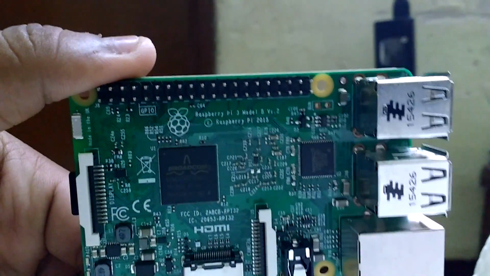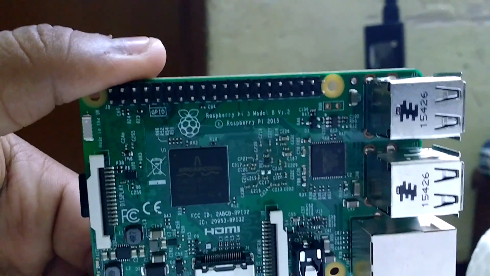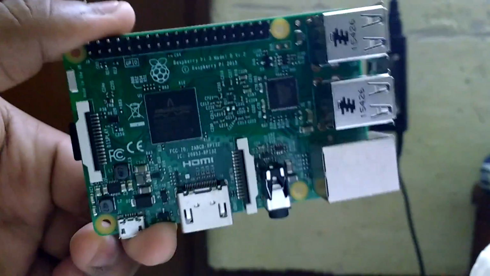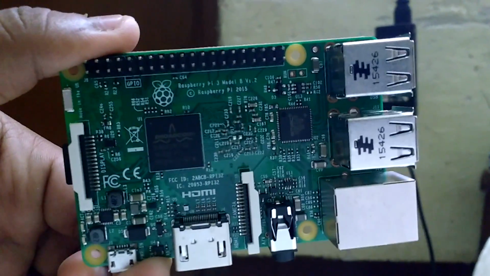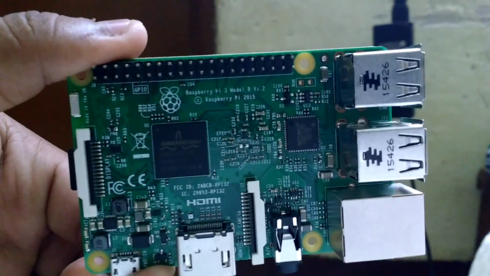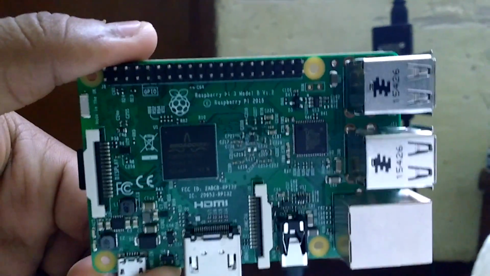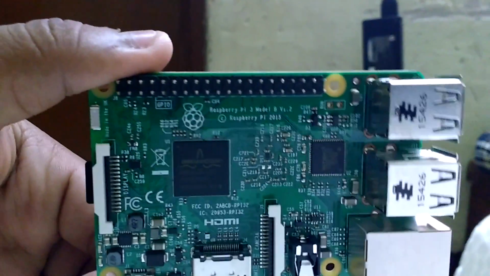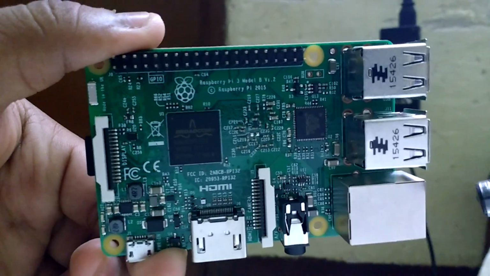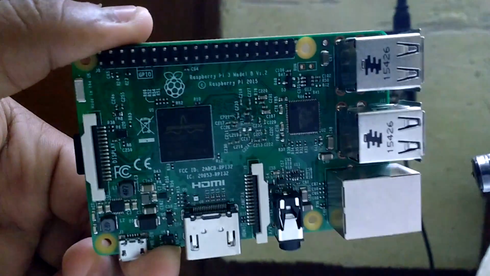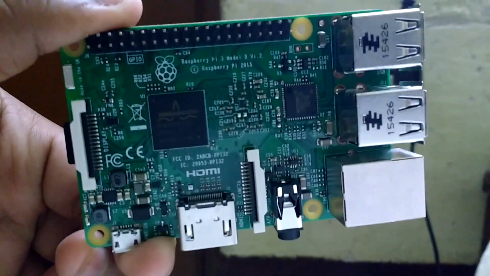So after getting the signal, the Raspberry Pi will process. Suppose Raspberry Pi wants to take picture of that instance, so the camera module can take the picture. After taking that picture, suppose you want that picture on your phone, so Raspberry Pi can send that photo in real time to your phone using the internet.